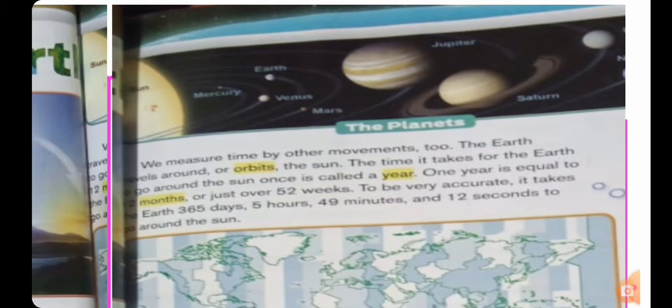Now, this is the calculated time that has been worked out by scientists on the basis of a lot of research and work. So for one complete circle around the sun, the earth takes 365 days, 5 hours, 49 minutes, and 12 seconds.